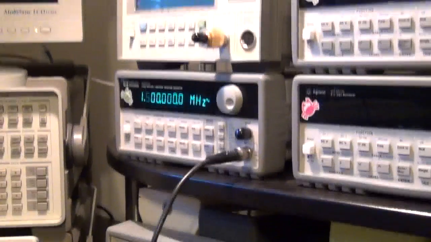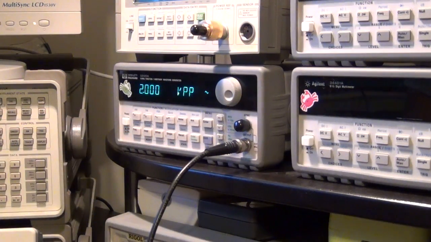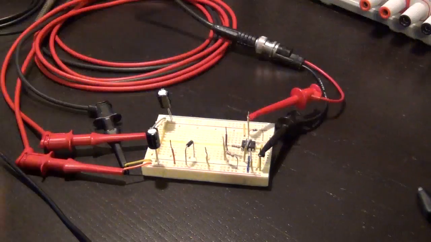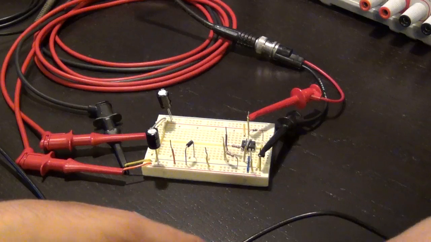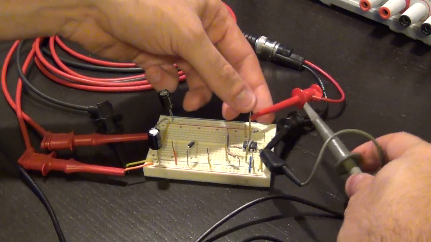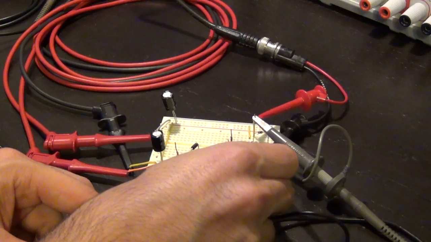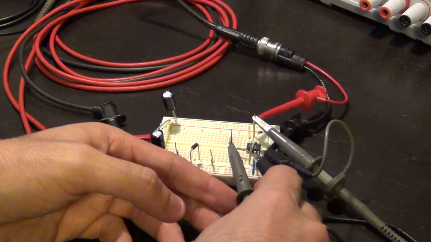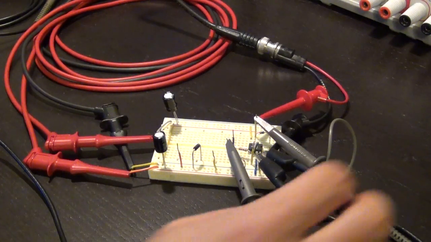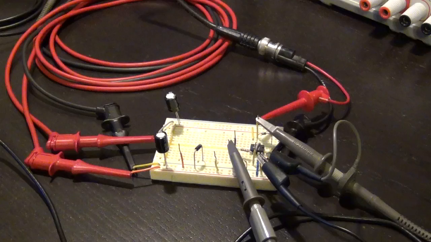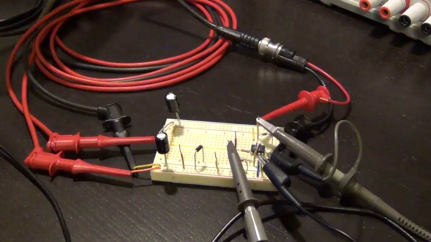Alright, so the frequency that I'm using is 1.5 megahertz, and I'm using a 2 volt peak to peak sinusoid signal to apply to this circuit. So the signal is coming in. I'm going to take the 2 channels of my oscilloscope, I'm going to connect one of them to the input, like that. And I'm going to connect the other one to the output, like so. There we go. Turn the power supply on.